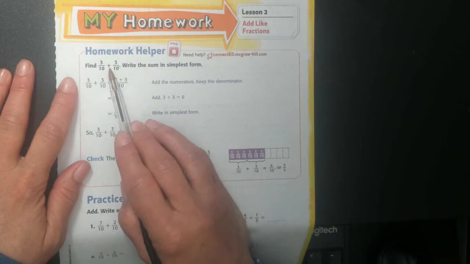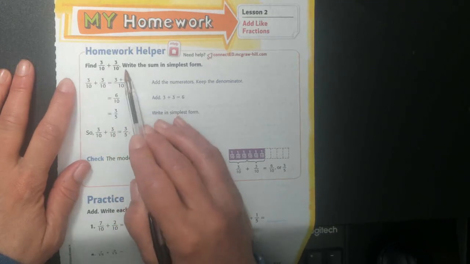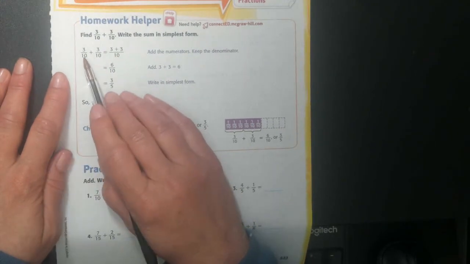So I have 3 over 10 plus 3 over 10, right? This would be 2 times 3 over 10. We're going to learn multiplying next, right? Or soon. Sure, we'll do subtraction first.